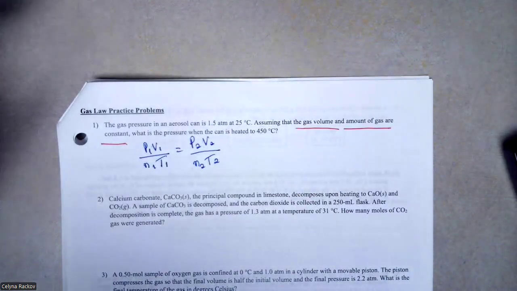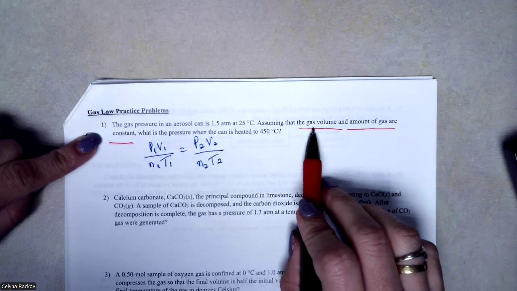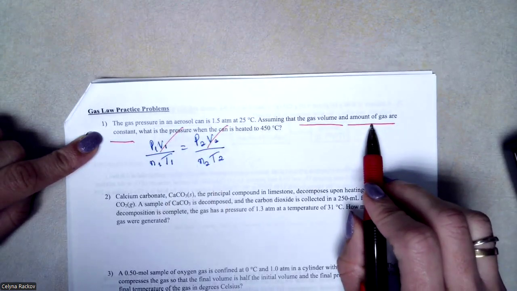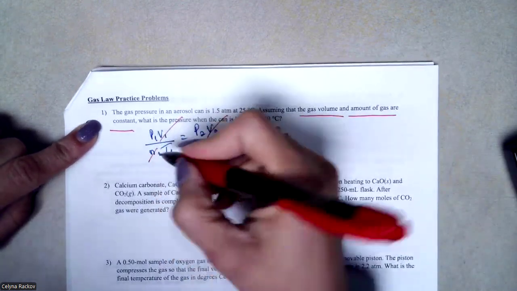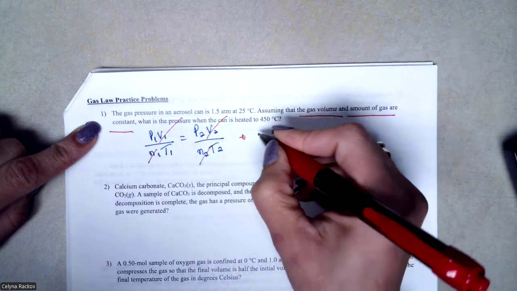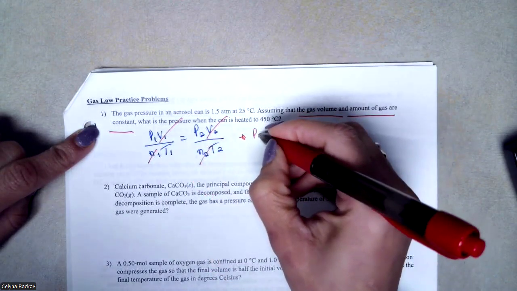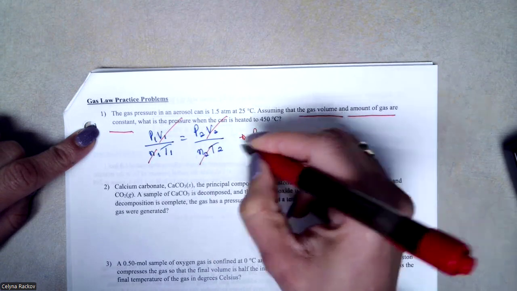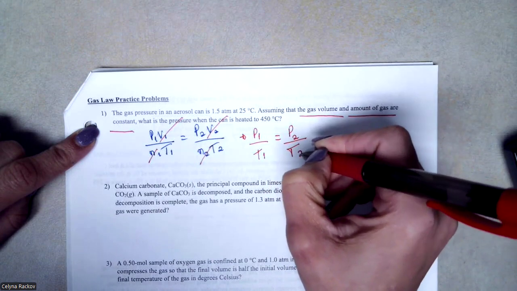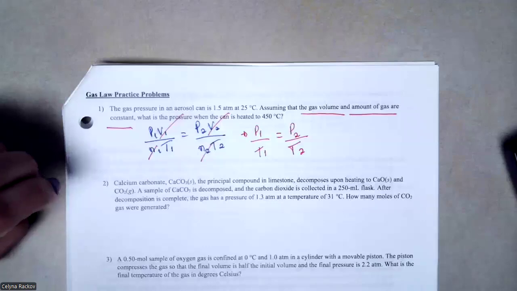Now let's cancel what is constant. Gas volume, let's cancel V1, V2. And amount of gas is about mole numbers, right? So what you have here then? What did not cancel out was P1, T1, and P2, T2, right? Now let's plug the numbers here to find what's the final pressure.